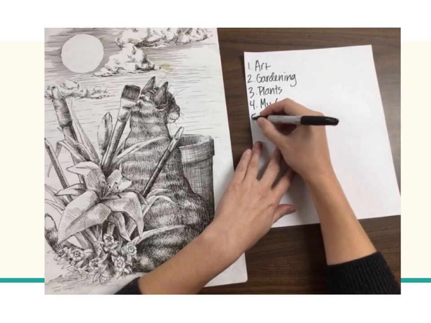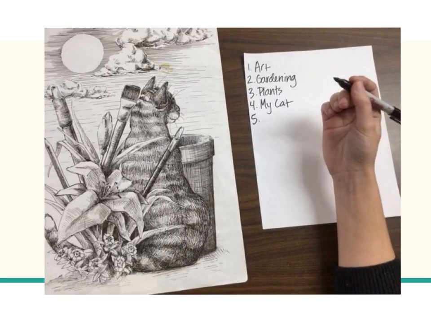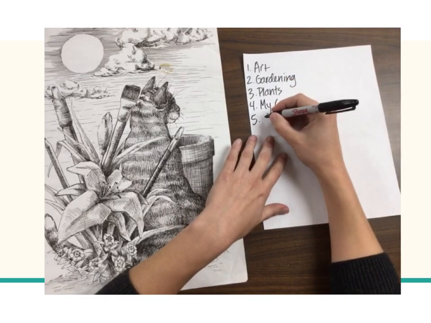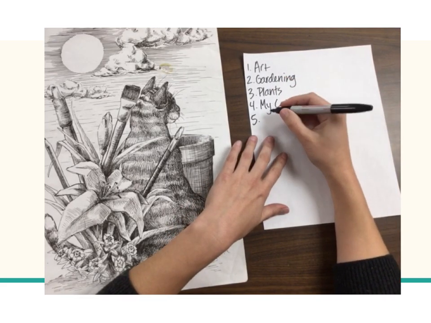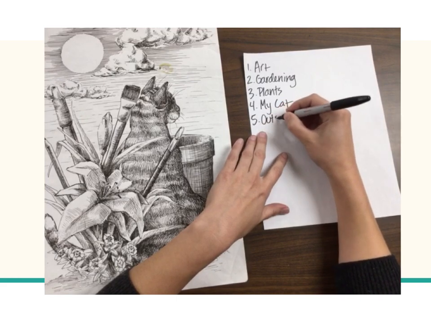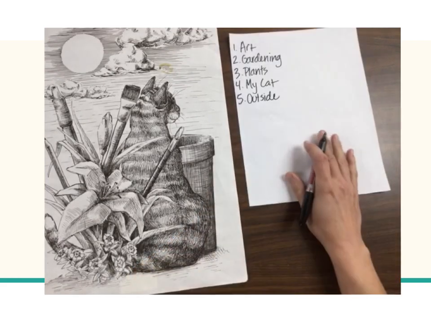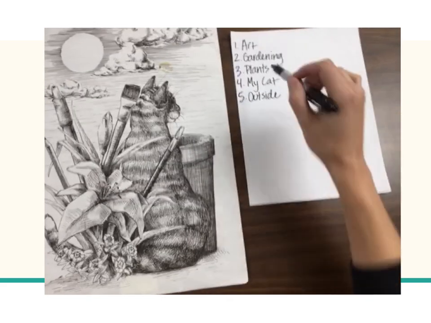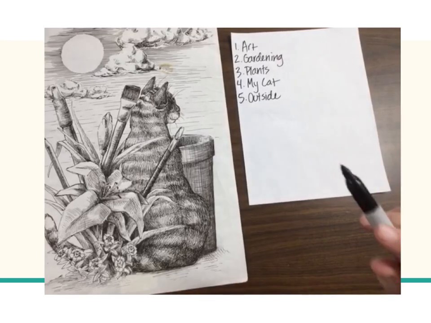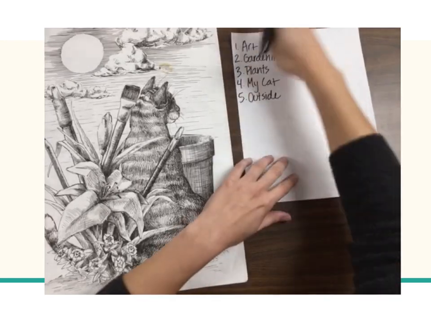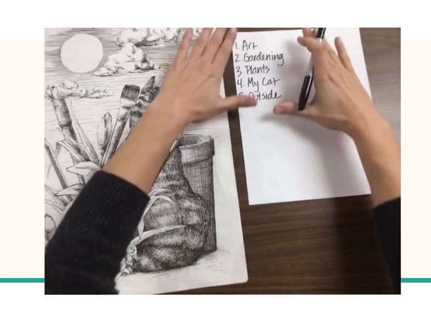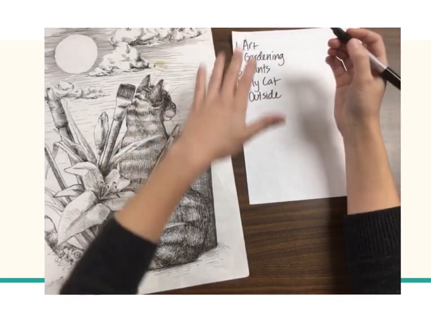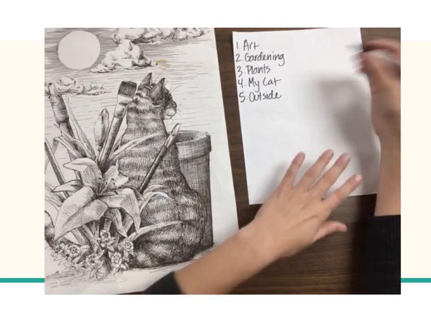And then I needed something else about me. And so the last thing I went with was I really like to be in the outdoors. So this was the list that I came up with. I like art, I like gardening, and so I want to have plants. I like my cat, and I like being outside. And so the next step is going to be to figure out, okay, how can you represent this list of things? So for art, I could do anything, but what I went with was the art supplies.